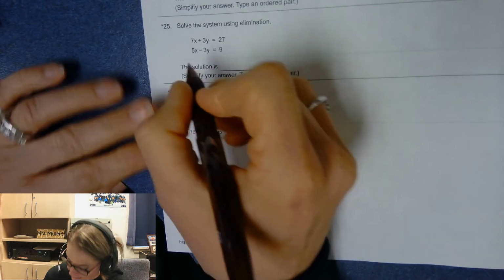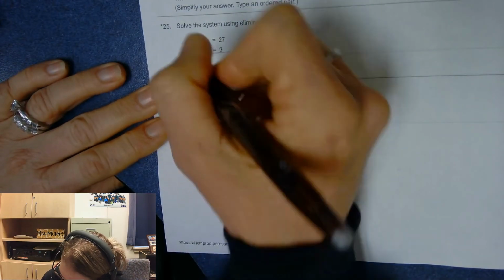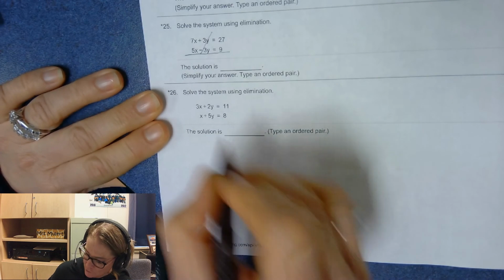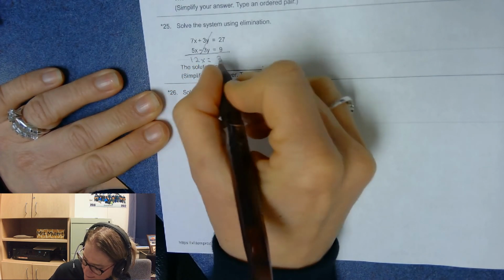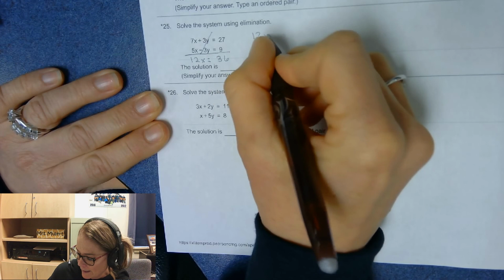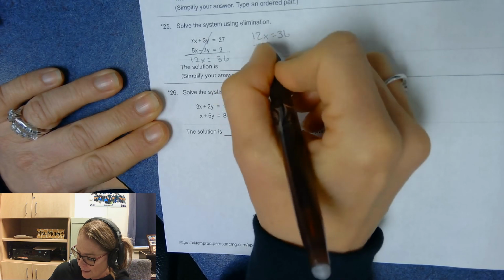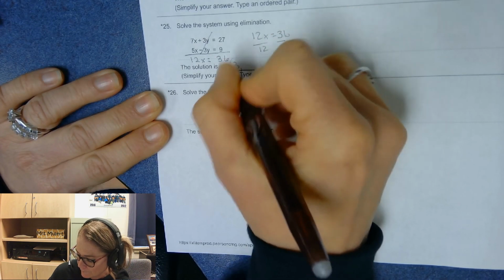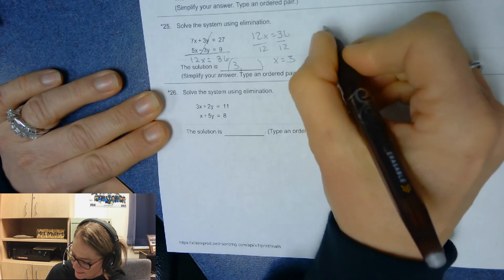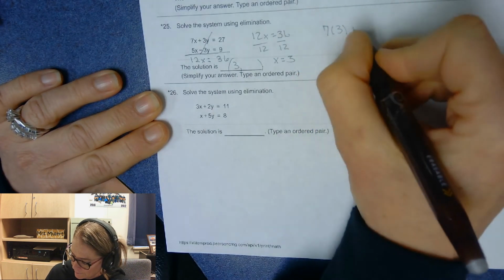All right, solve the system using elimination. Oh, this one's nicely teed up for us. We're just going to draw a line. We don't even have to scale it. That drops out, and we get 12x equals 36. Divide by 12, and x is 3. All right, and so sub that in into either one. It'll be the same.